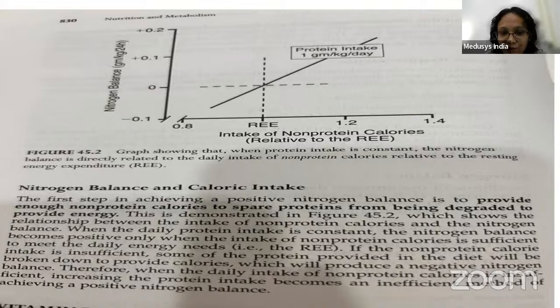The first step in achieving a positive nitrogen balance is to provide enough non-protein calories. Non-protein calories as in through carbohydrates and through lipids, to spare proteins. If we do not provide the calories through carbohydrates and lipids, our body will lyse the proteins. It will do proteolysis to provide energy, which is not good. So if you take a constant protein intake, there should be enough non-protein calories to maintain a good positive nitrogen balance. That is the only thing I wish to highlight from this diagram.